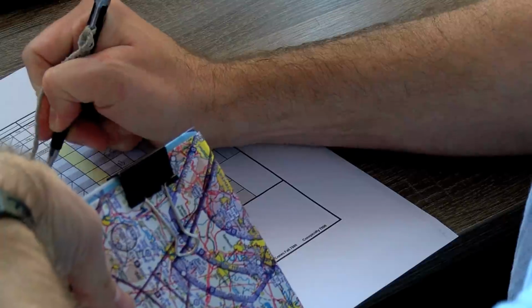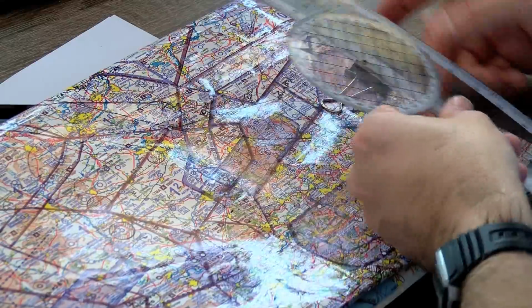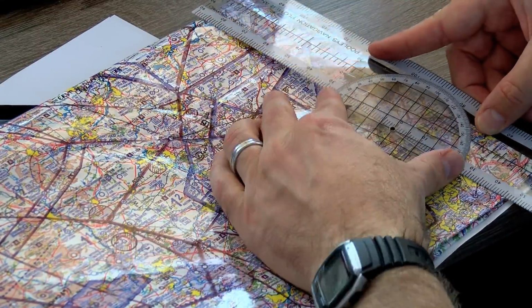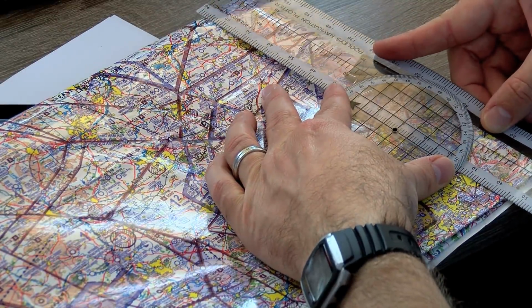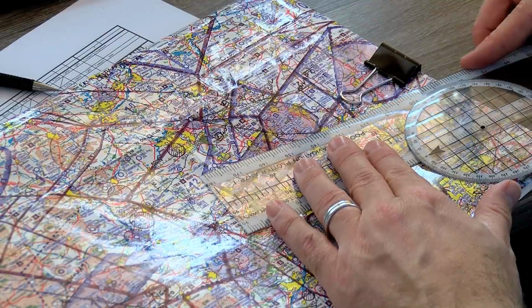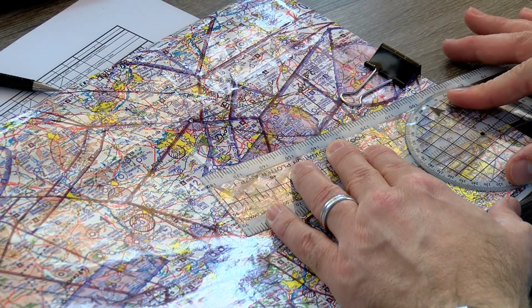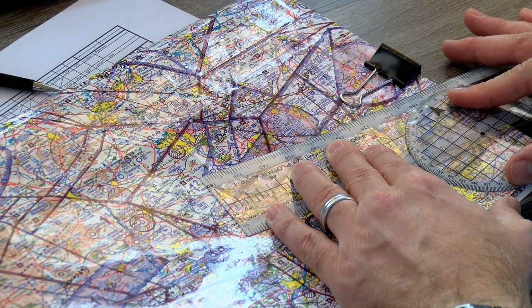036 degrees for the next one, 036. Brentwood to Baker looks northerly, but we'll just check. Yep, it's exactly north, so 000. And then finally Brentwood to Banbury Reservoir, 287 degrees.